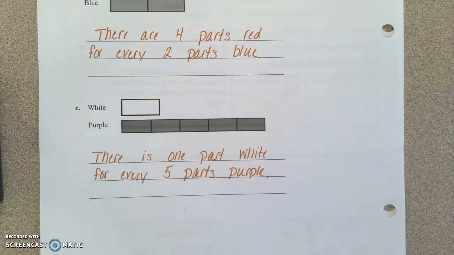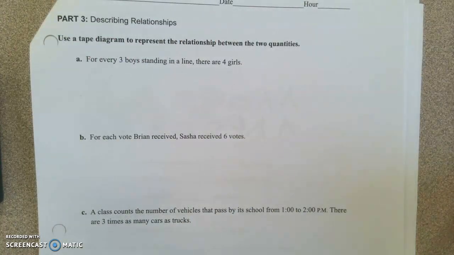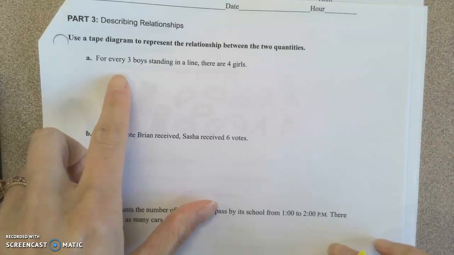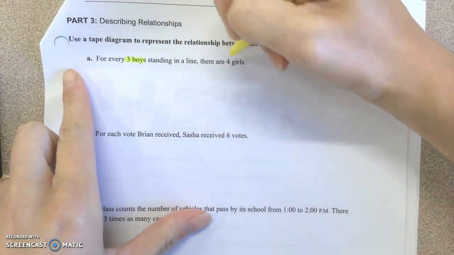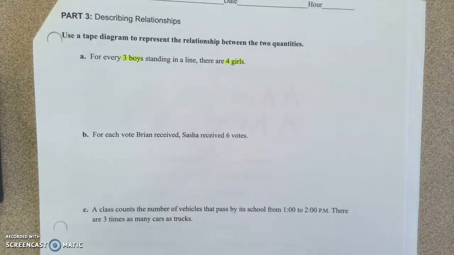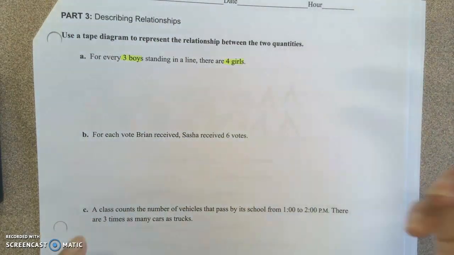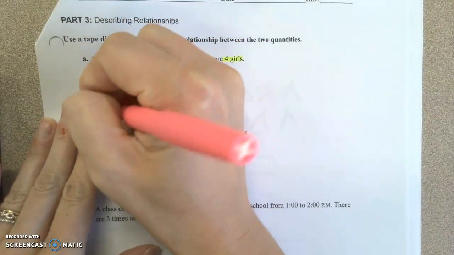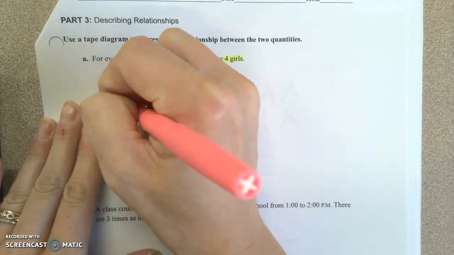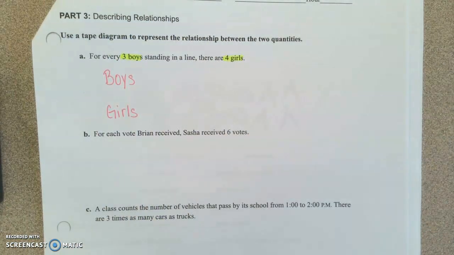All right. Now we are going to actually draw the tape diagrams. So if you will turn the page, and you will need a ruler for this part. So we have 4 ratio relationships here. For every 3 boys standing in line, there are 4 girls. So I'm comparing 3 boys to 4 girls. The first thing I'm looking for, labels. So I'm going to label this boys, girls. We need 3 boxes for boys.